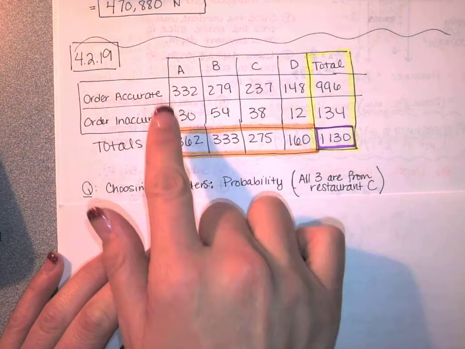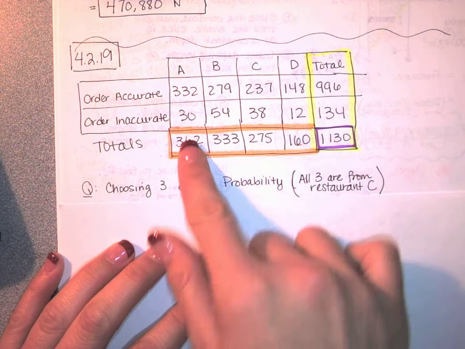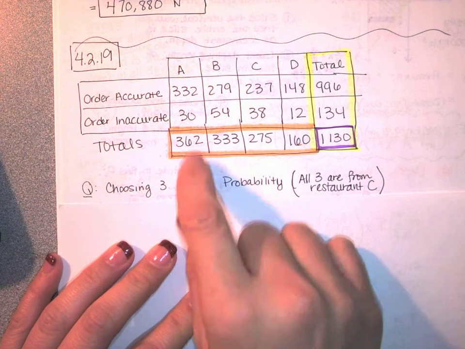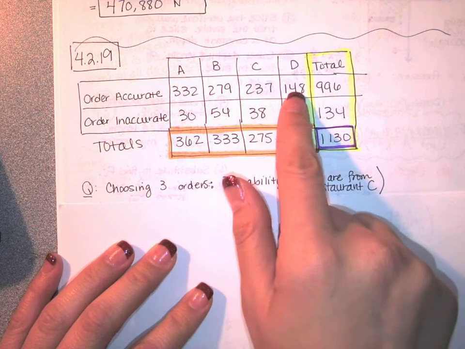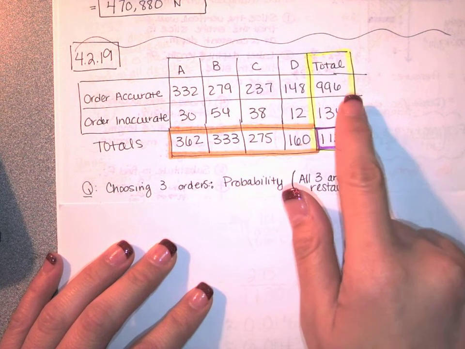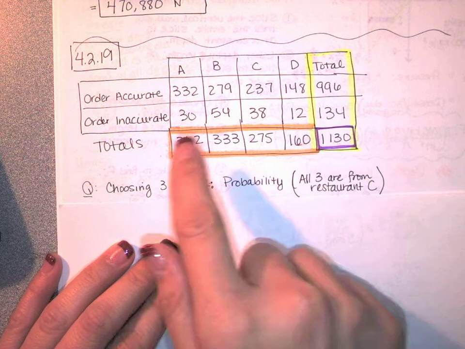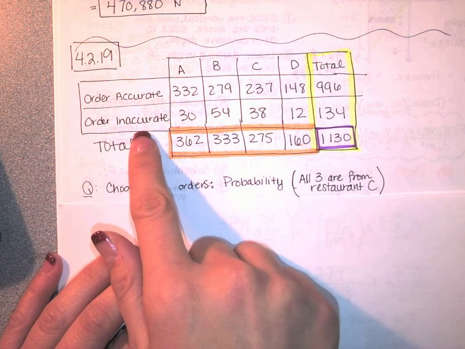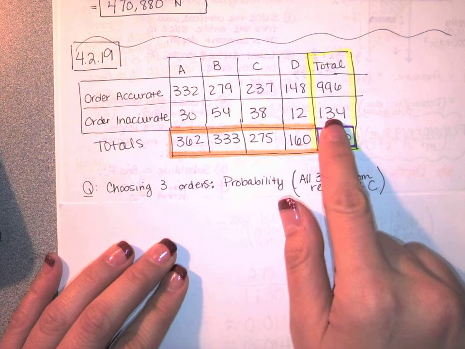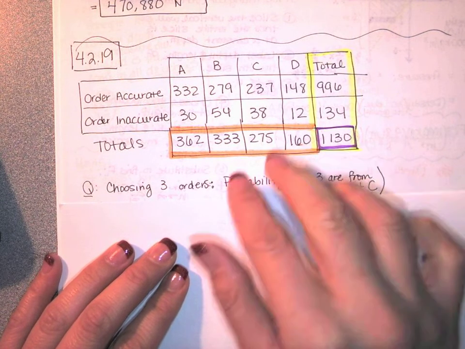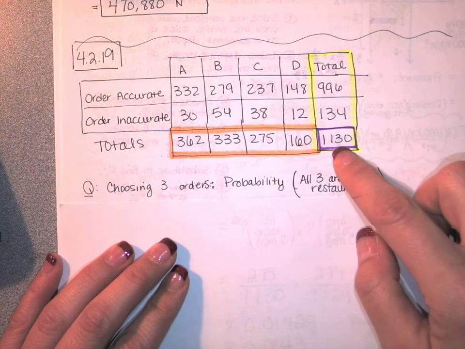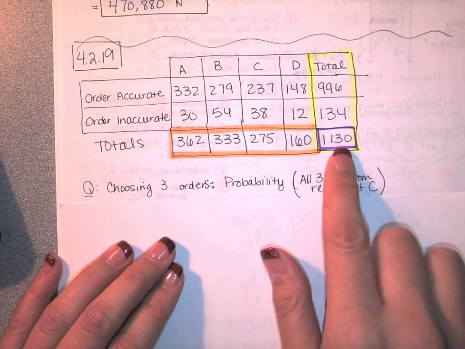The easiest way to do that is to just total in all of the rows and all of the columns. So the number of accurate orders that we have are this many plus this many plus this many plus this many. I use my calculator for the arithmetic so I don't make any little errors in my head, and I get 996. And the total of inaccurate orders are this many plus this many plus this many plus this many, and that turns out to be 134. Now if I add up all of the accurate orders and the inaccurate orders, I should get the total number of orders. So that's 1,130.